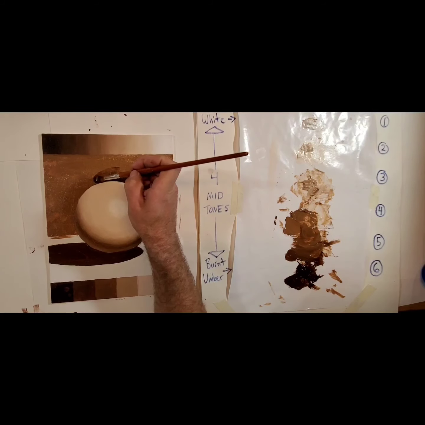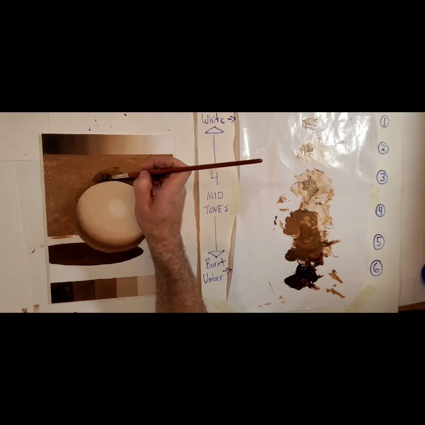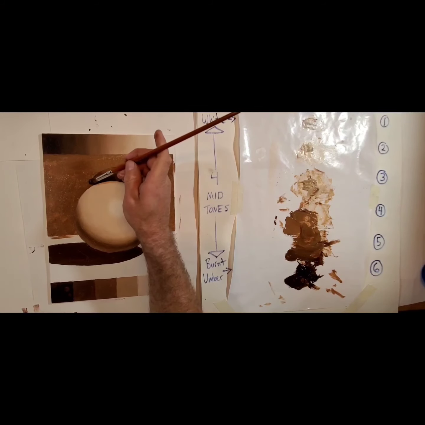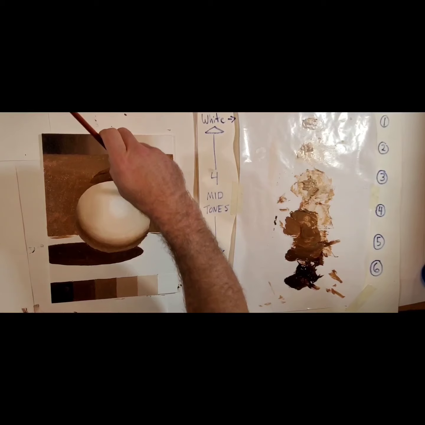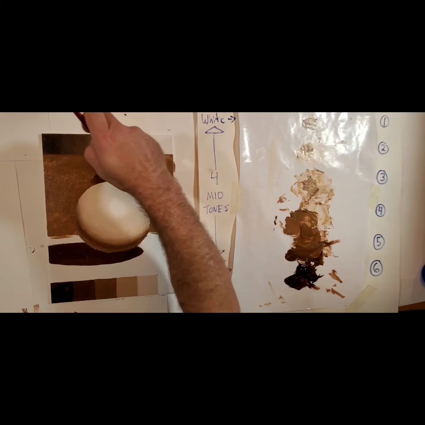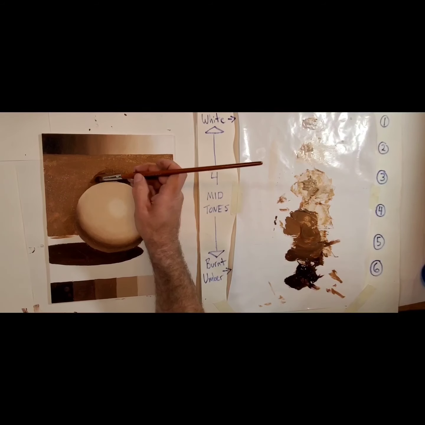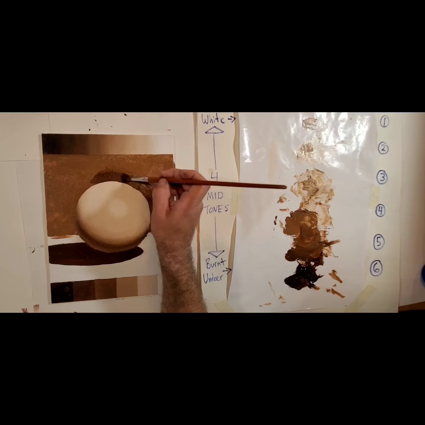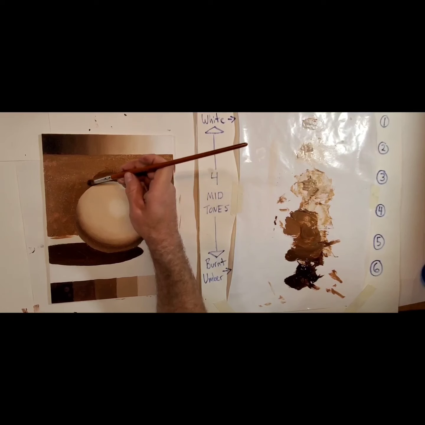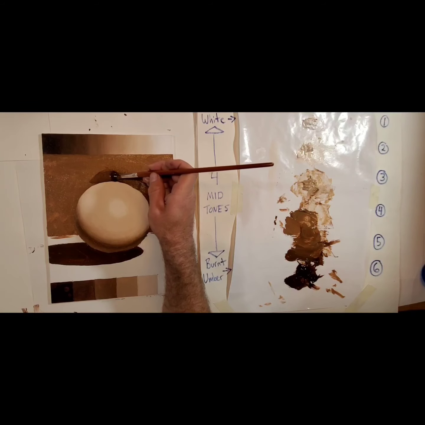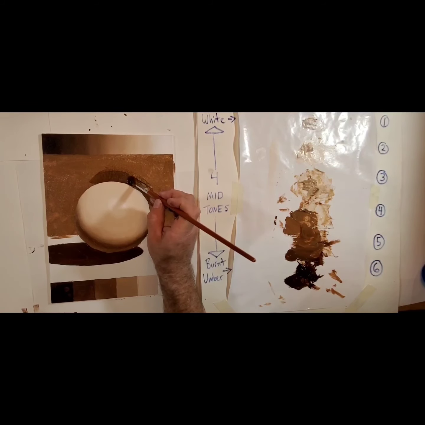Flat areas of value do just that. They flatten out. But if you can have slight modulations in areas, then you get some illusions of kind of space or distance, or maybe even stuff in the environment around the sphere.